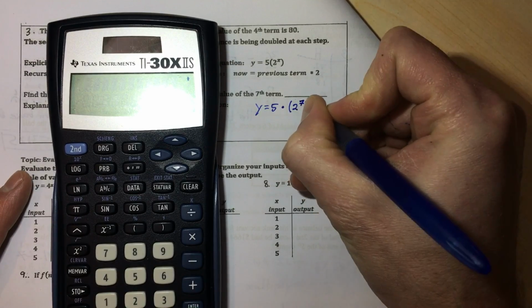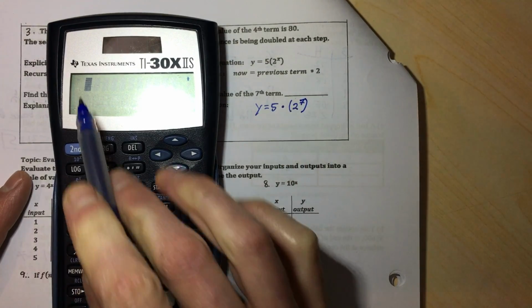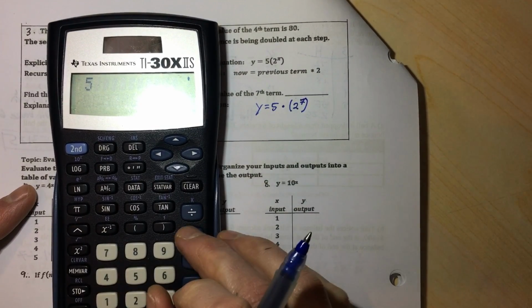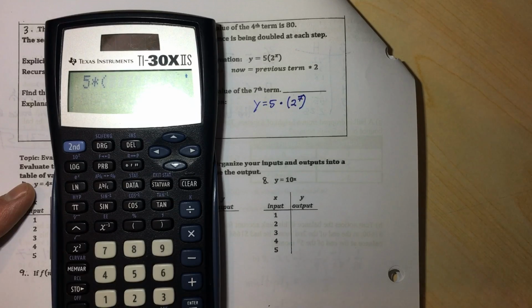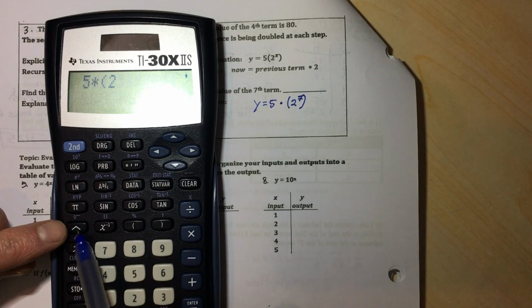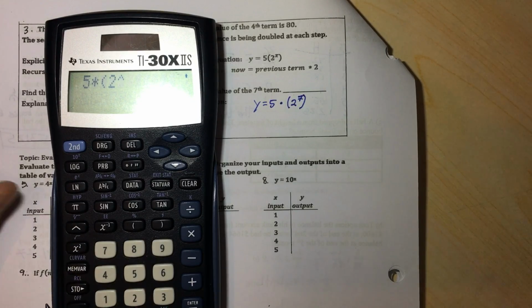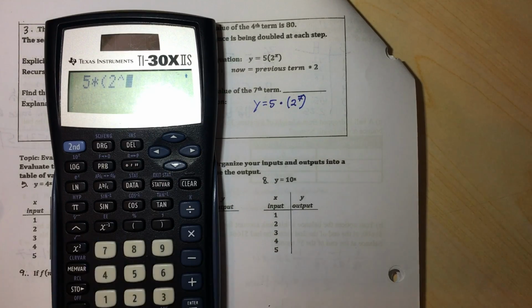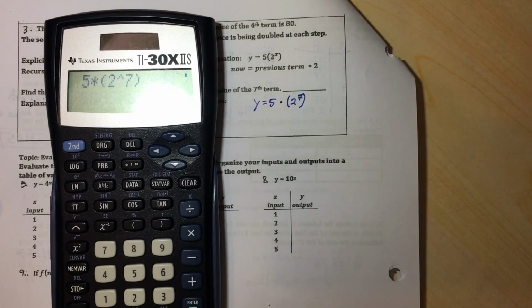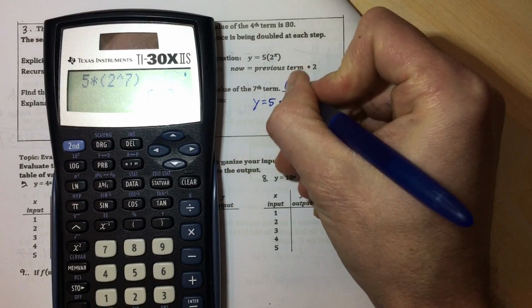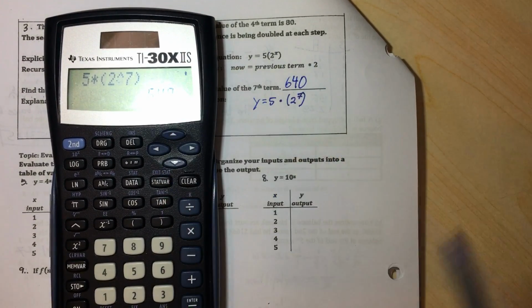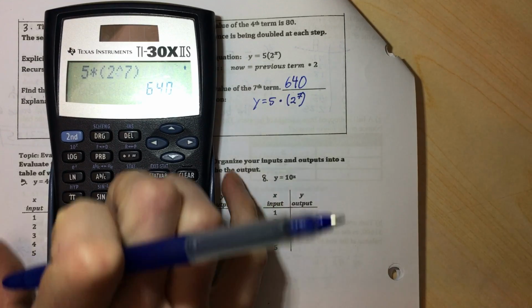to the 7th power. The cool thing about the calculator is that you can actually substitute this entire thing in. You can say 5 times, open a parenthesis and say 2, and this little tiny caret hat, whatever you want to call it, is saying an exponent. That's how we tell it that we're saying 2 to the exponent 7. Close our parenthesis, put our number in, and we've got 640. So this little hat is how you're going to use your exponents, and we'll practice that a little bit in class too.